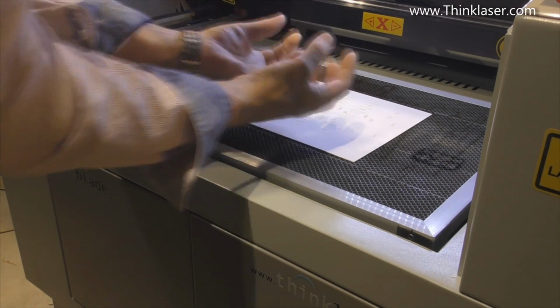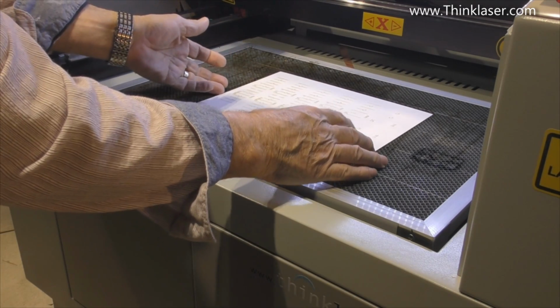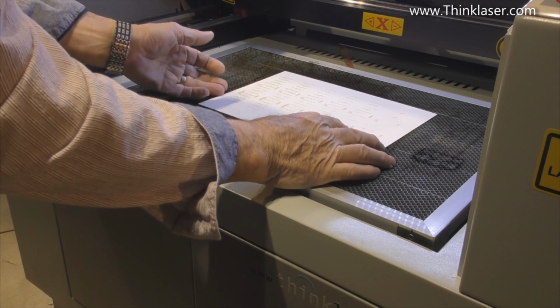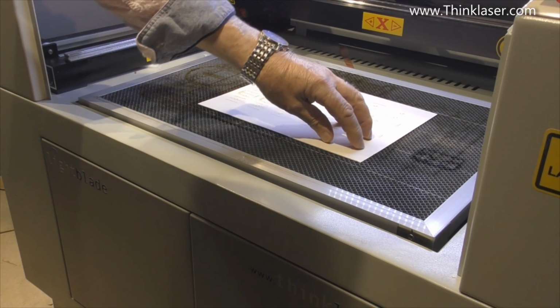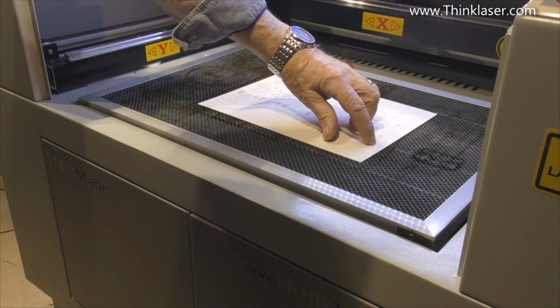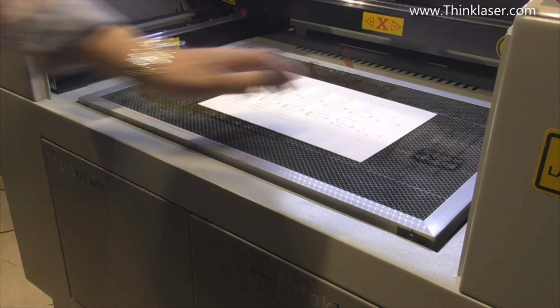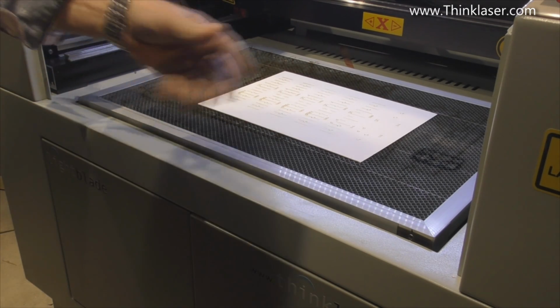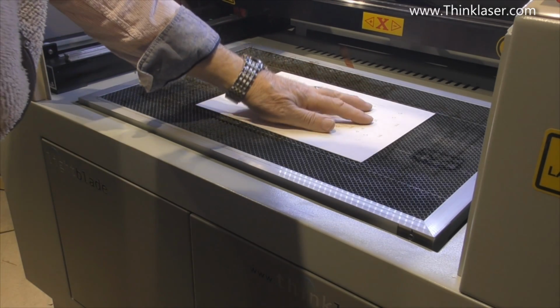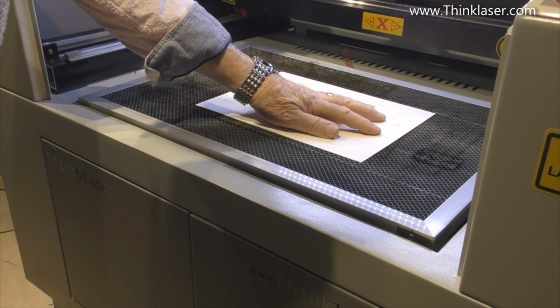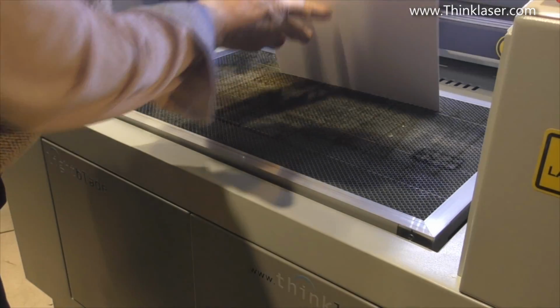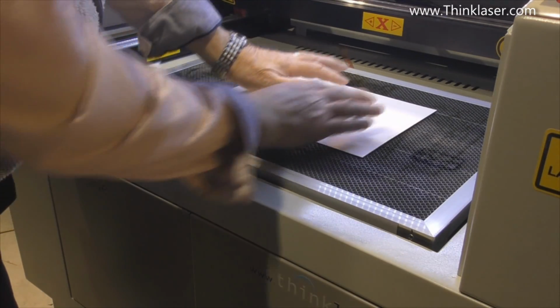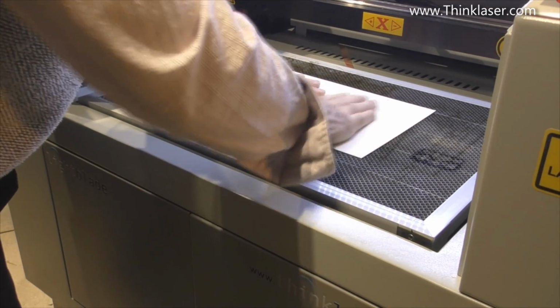We've got virtually no air movement underneath this piece of cardboard at all. And even when we cut through it, there will still be very little airflow, because the only airflow that we've got will be passing down through the cut. So there's a pretty fair chance that if we leave it like this, we will still finish up with some tarry marks on the back. But we'll try it and we'll see what happens.